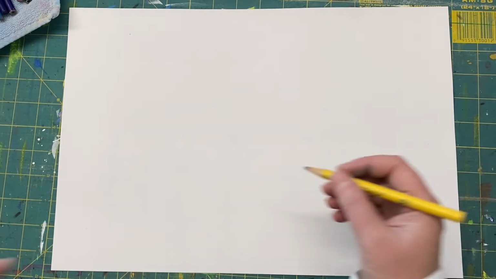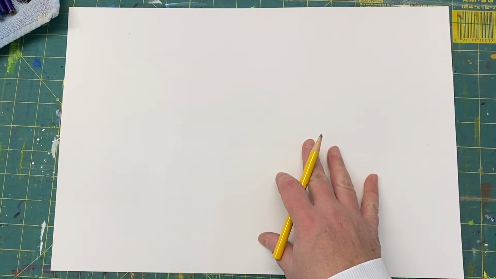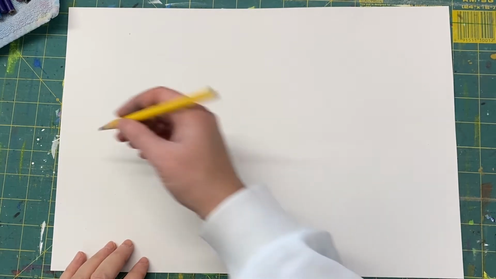Hey boys and girls, I'm going to show you an option to our 1-point perspective, kind of an abstract way to do it. If you're an abstract person like me, you might want to try this. We're going to still use the rules of perspective. I'm not going to draw a horizon line, but I'm going to draw multiple vanishing points.